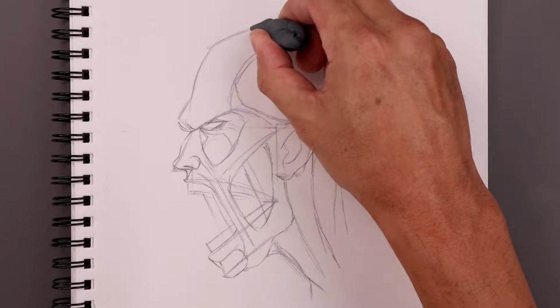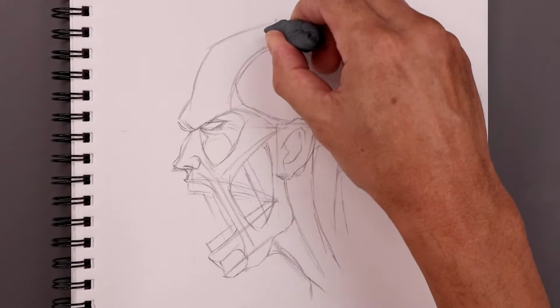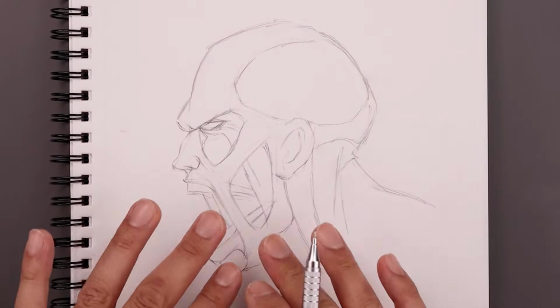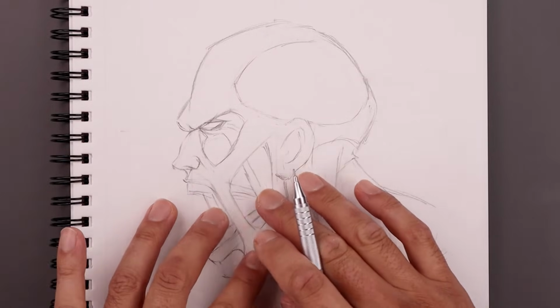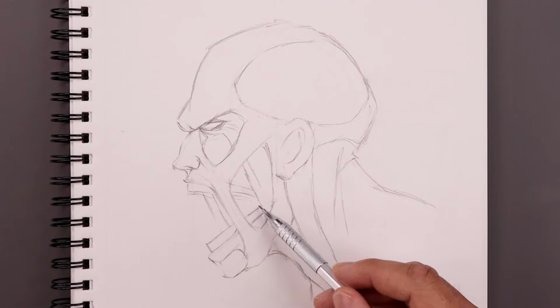Now we're going to clean up our drawing one final time before we add more details. Now with our clean drawing in place, I'm going to overlay some smoke coming out from the mouth and the top of the head. So start from the corner of the mouth.